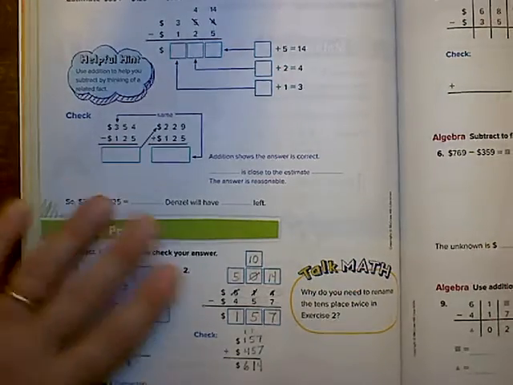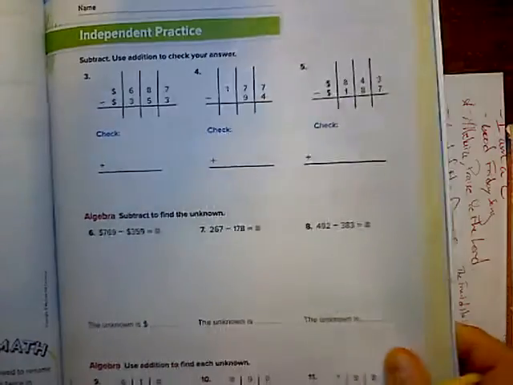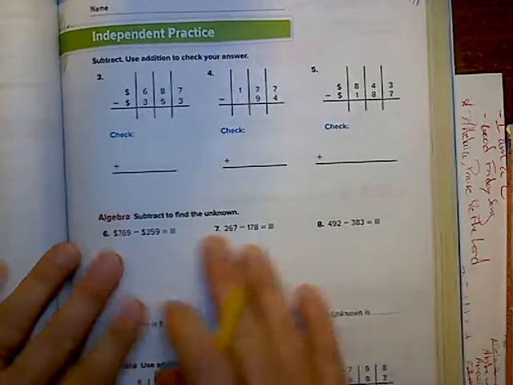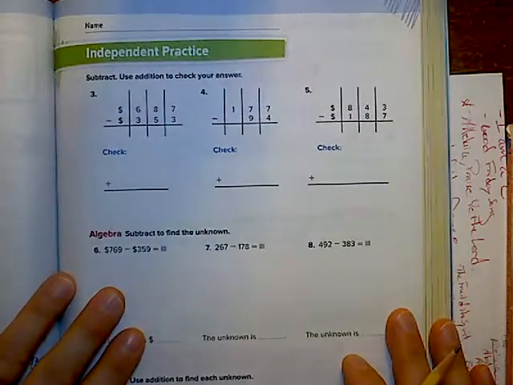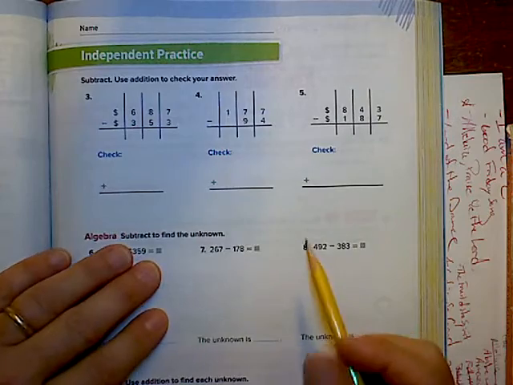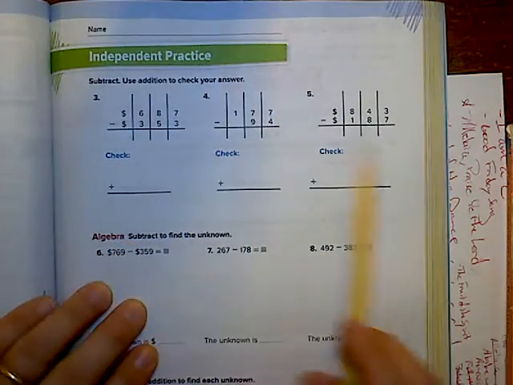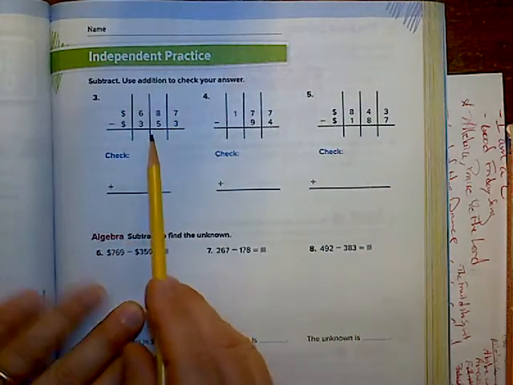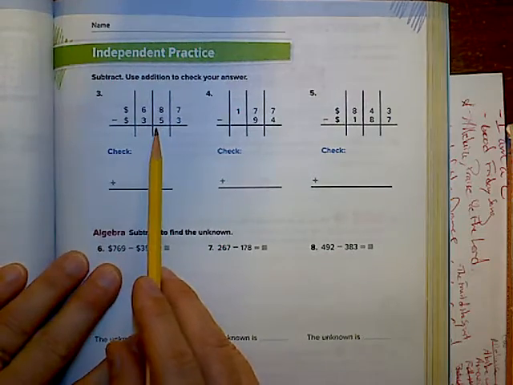Okay, I'm going to do a couple more like that with you, and then I'm going to send you off on your own with the assignment. All right, so let's do this guy over here, number 3.